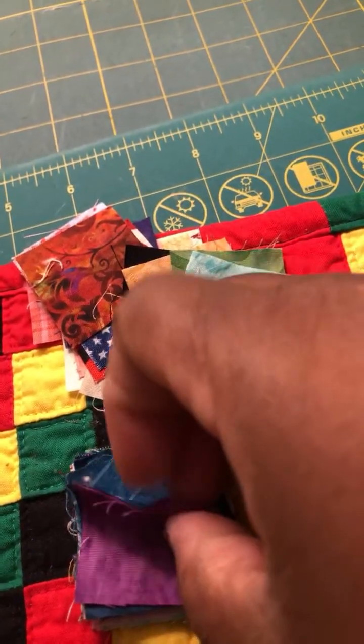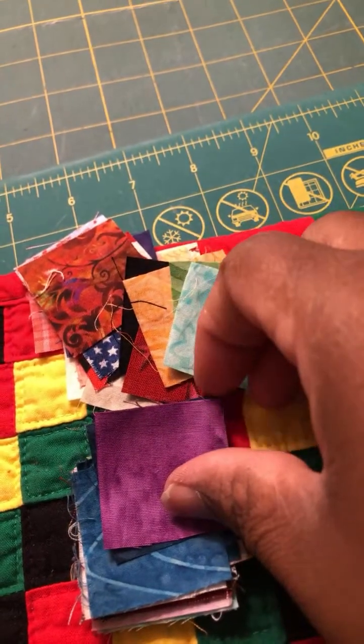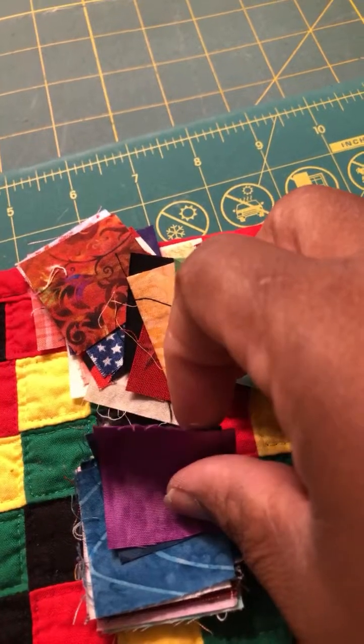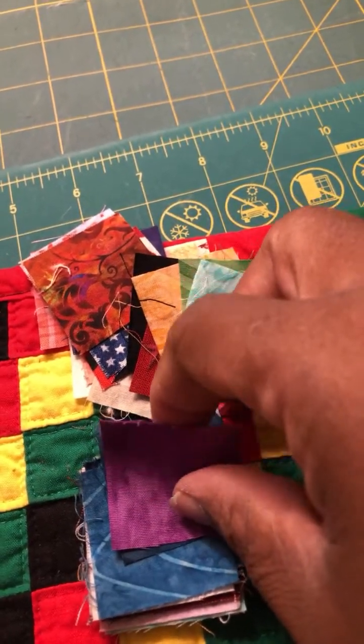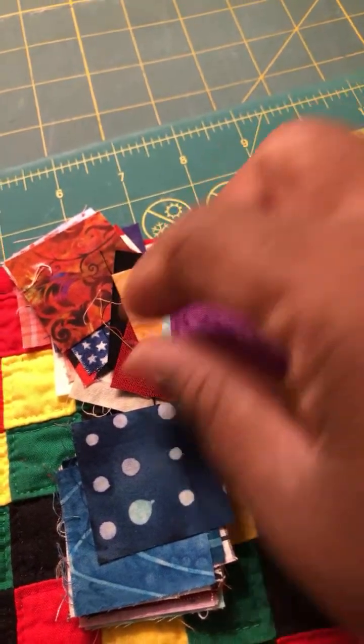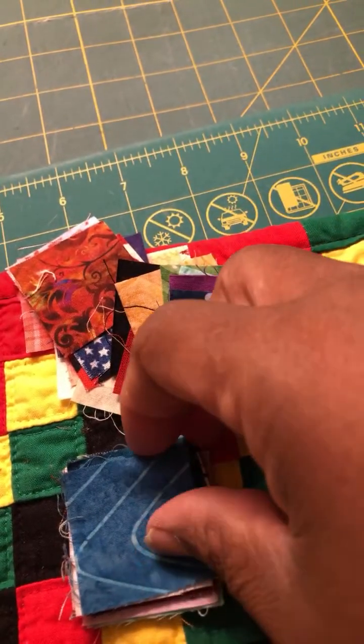These are just some little squares for postage stamp. And like I said, postage stamps are squares that the finish size is 1 inch. So these are squares that I've cut at 1.5 inches.